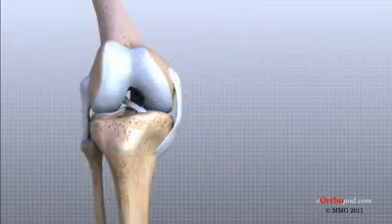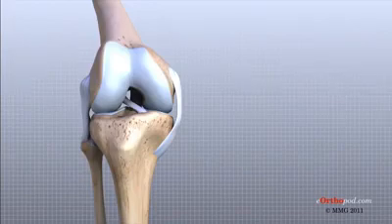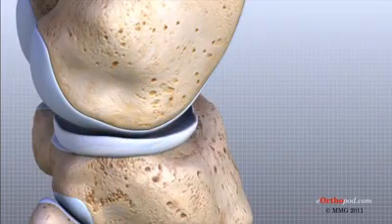Taken all together, the ligaments of the knee are the most important structures that stabilize the joint. Remember, ligaments connect bones to bones. Without strong, tight ligaments to connect the femur to the tibia, the knee joint would be too loose. Unlike other joints in the body, the knee joint lacks a stable bony configuration.